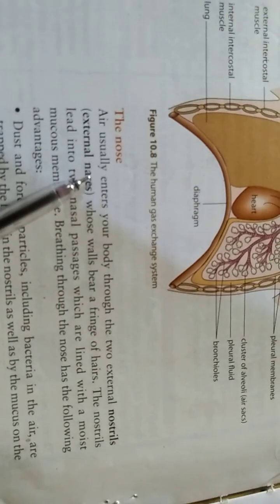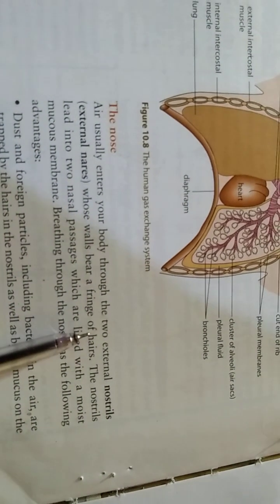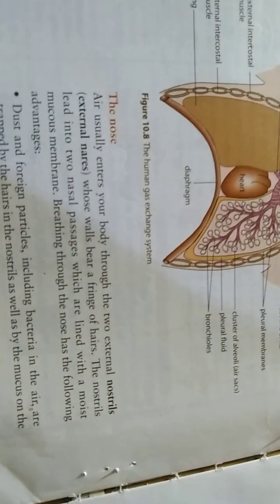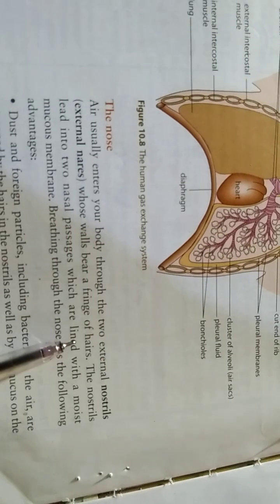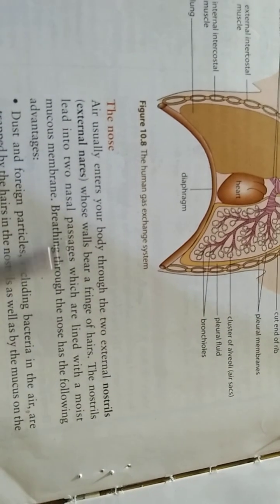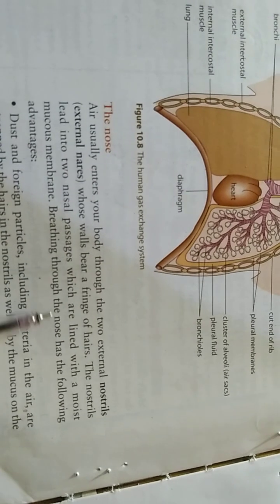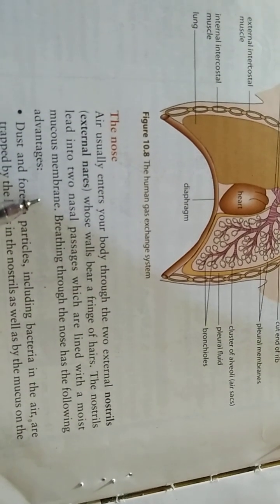The nose. Air usually enters your body through the two external nostrils, whose walls bear a fringe of hairs. The nostrils lead into two nasal passages which are lined with a moist mucous membrane.